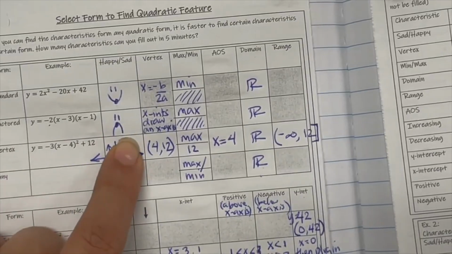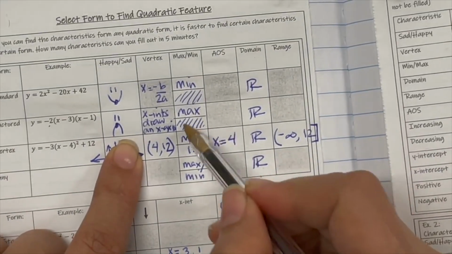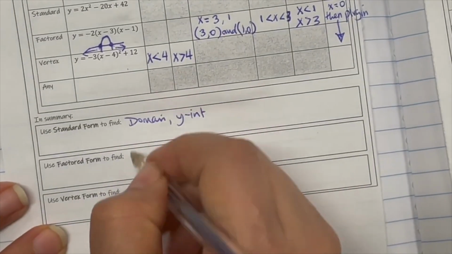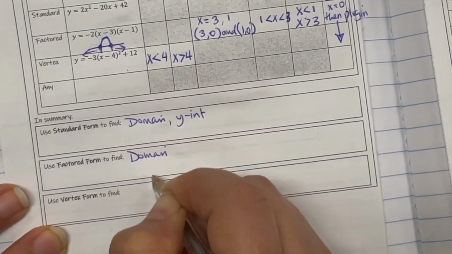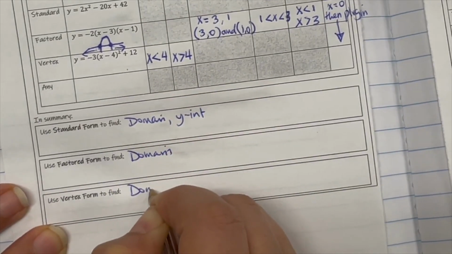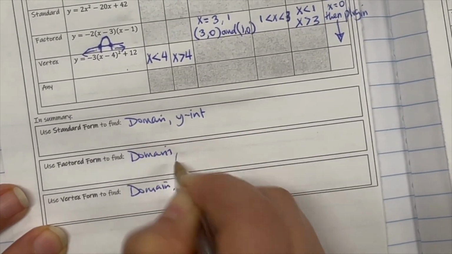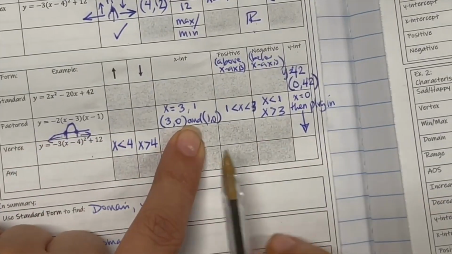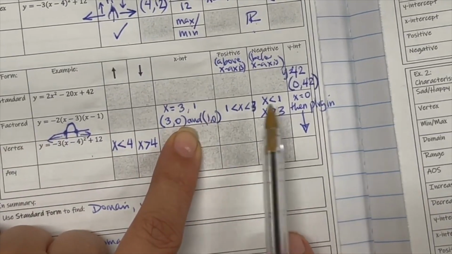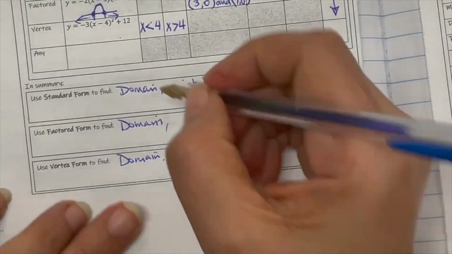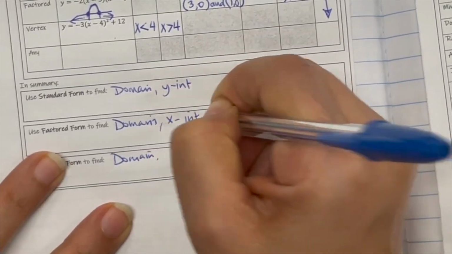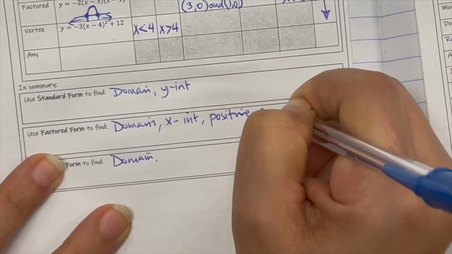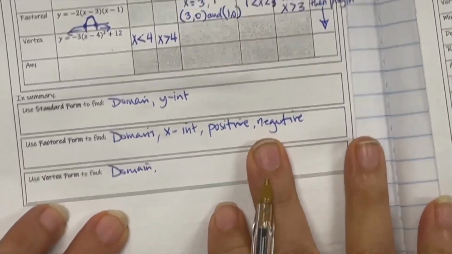So factored form, I can tell if it's a maximum or a minimum, but I can't tell what it is. I can find domain. So factored would be also domain. And actually all of them will be domain, so that I don't have to keep writing that down. Okay, so domain, factored. And factored, what else can I find? I can find the x-intercepts, positive, negative. X-intercepts, positive, negative. So x-intercept, whether it's positive and negative. Now I can't find the y, but it takes a little bit of calculation.